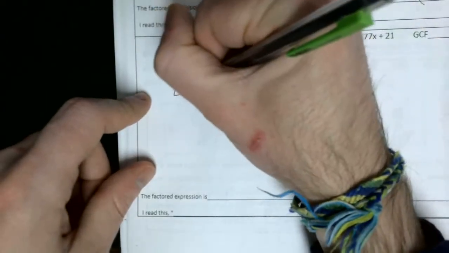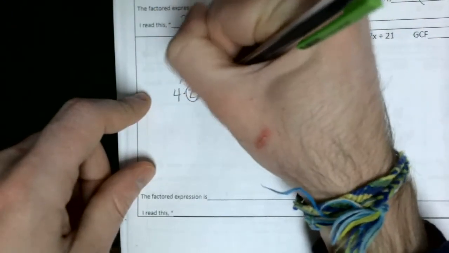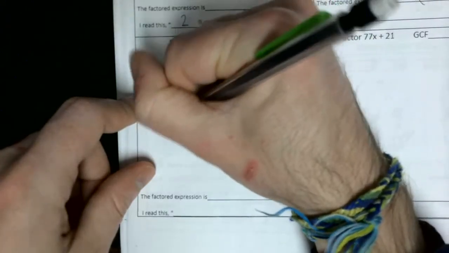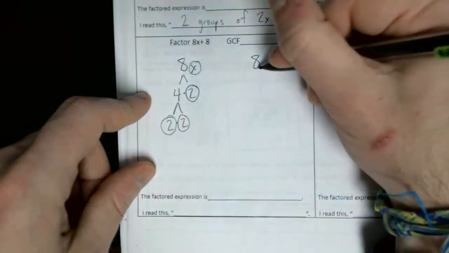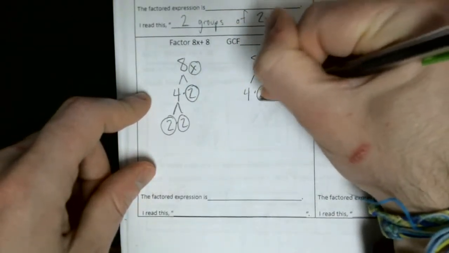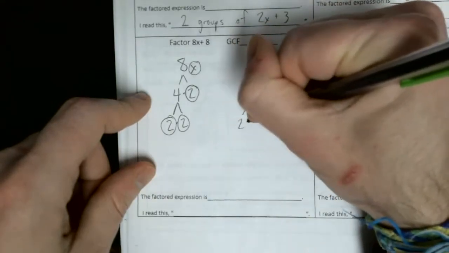8 would be 4 times 2. Circle the 2. 4, you break that down into maybe 2 times 2. Circle the 2, circle the 2. This 8, break that down the same. I'm just going to do the same exact thing. It's the same exact number.